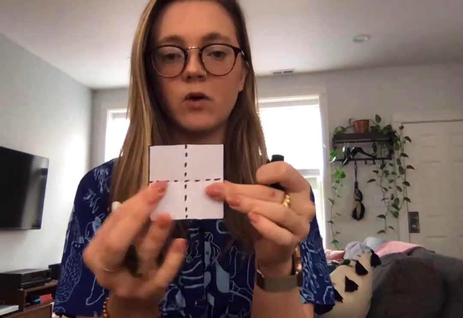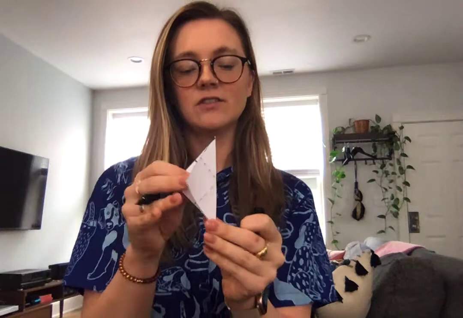So far we have one line of symmetry, two lines of symmetry. Then we are going to fold diagonally, like so. Open it back up, and now I can draw my dots there. That's another line of symmetry.